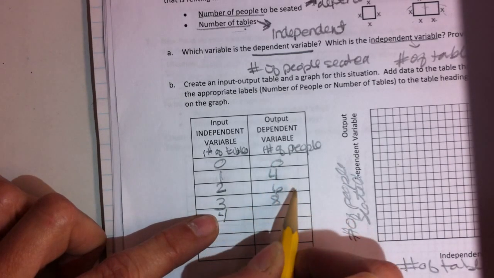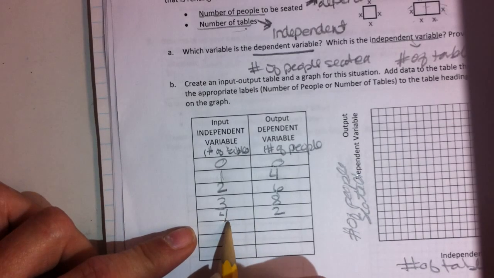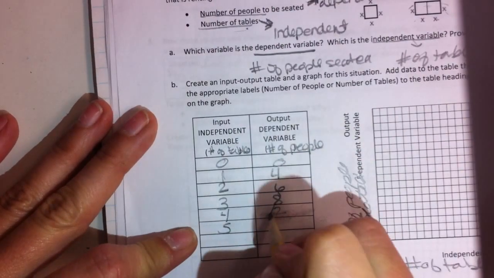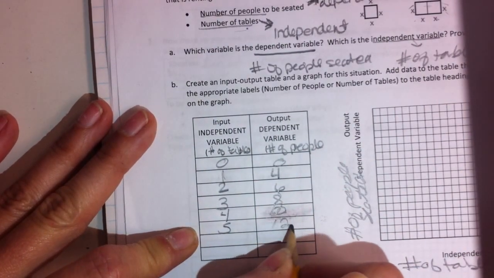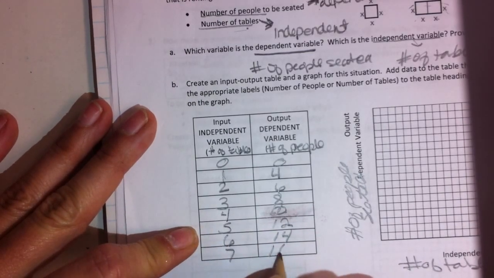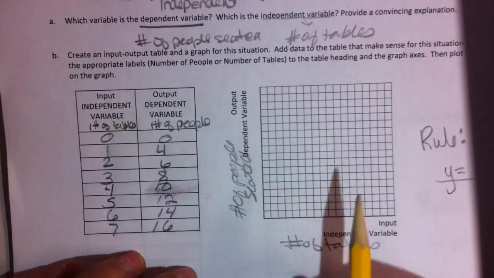If I have 4 tables, you're adding 2 with every table that you add. So 5 tables, 8 plus 2 would be 10. Then for 5 tables, I could sit 12. For 6 tables, I could sit 14. And for 7 tables, I could sit 16. So go ahead and we need to make the graph.